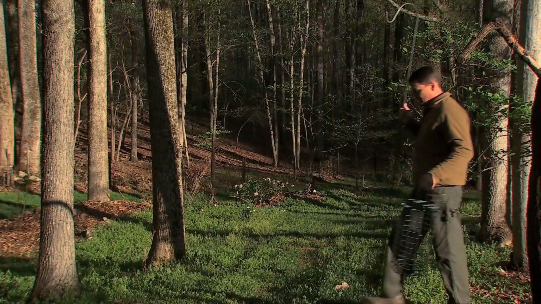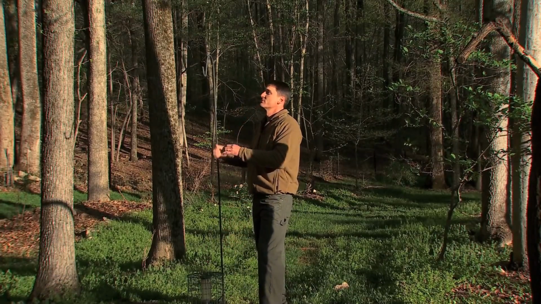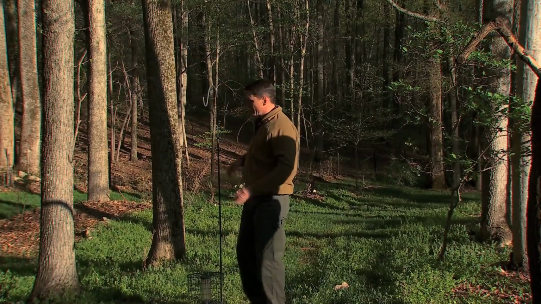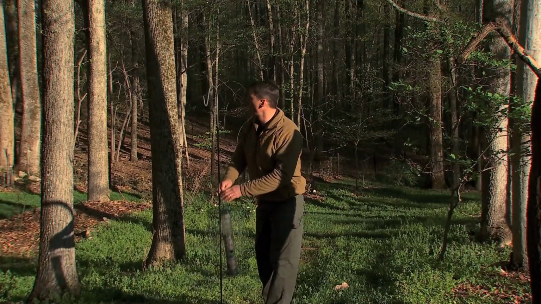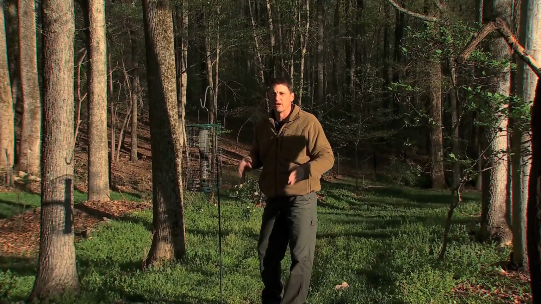Okay, so we've determined the area that we want to be in. Now how do we get the birds here? Well, obviously the first thing we want to do is set up a feeder. So let's do that. For your feeder, you can be as simple with this or as elaborate as you want to be. Today I'm just going to put up a simple feeder hanger pole, which just sticks in the ground, and a very inexpensive feeder. You can get it at any hardware store.